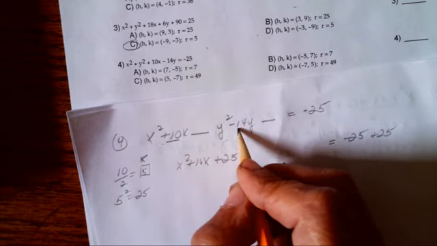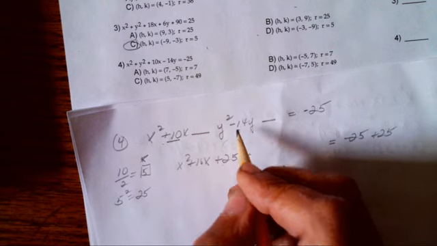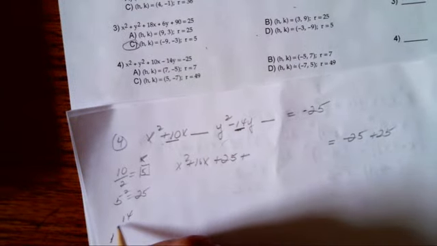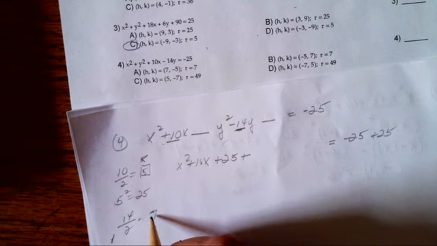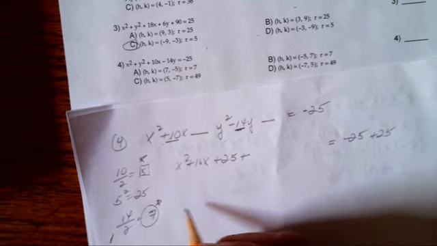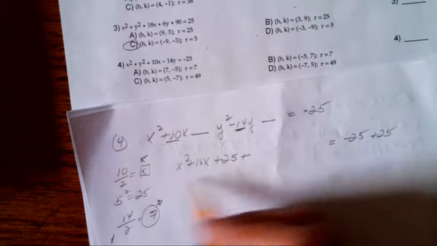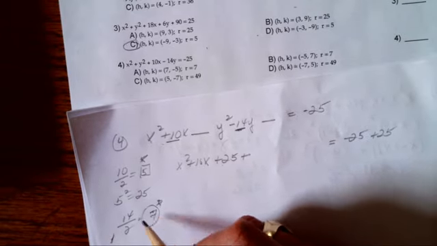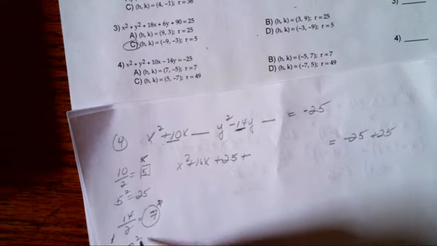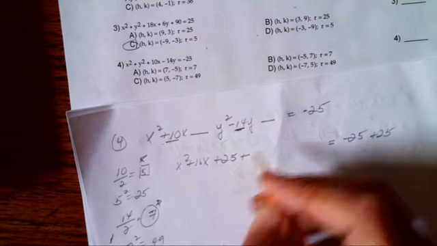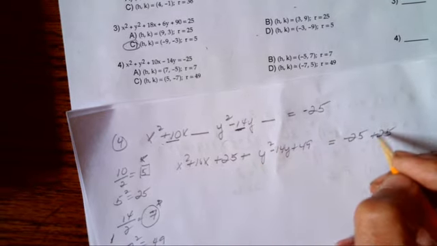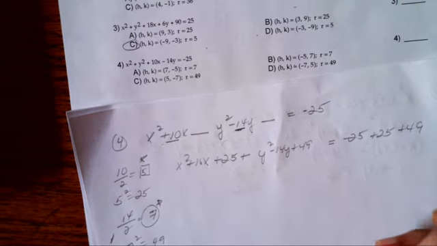Plus, half of minus 14. I don't care about the sign. All I want is the middle term here. Half of 14 is 7. Put a star around that. I'll show you why putting a star is important. Take the 7 now and square it. Squaring that is 49. So what I want to do is add 49 to the left side and make sure I balance it out by adding 49 to the right side.